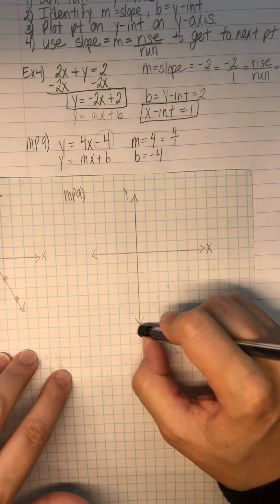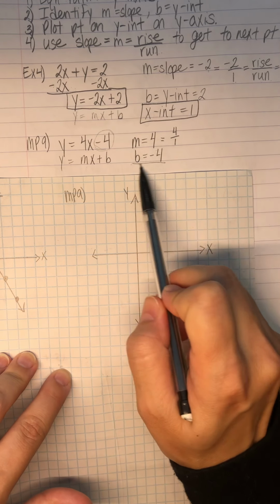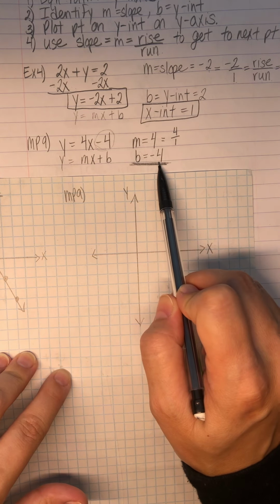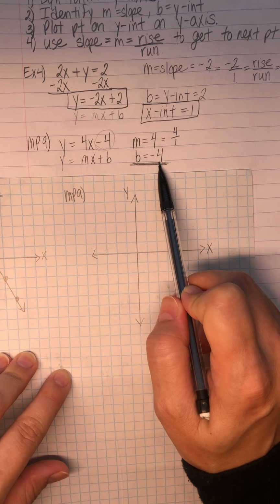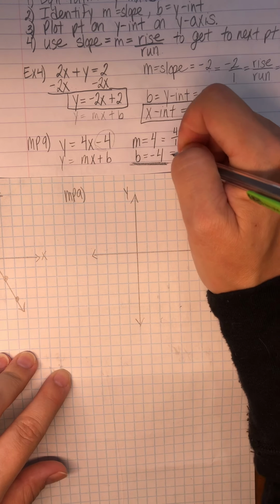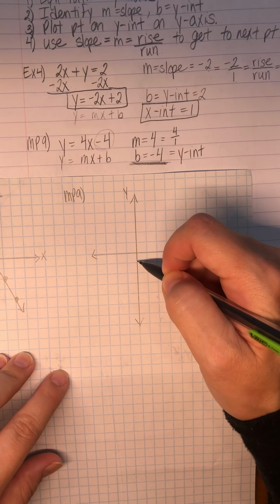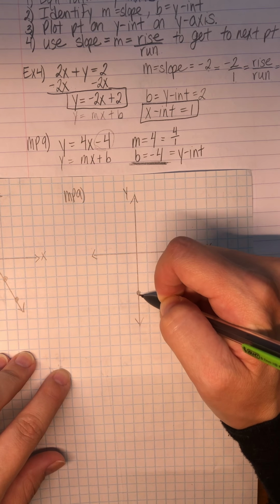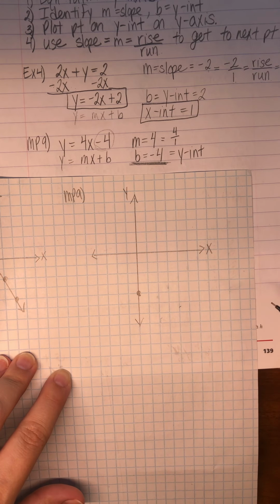Okay, we are going to start at the y-intercept. So the y-intercept is always the starting point. That's always where you begin from on your graph. So let's go ahead and plot this on the y-axis. We're going to plot negative 4. So we're going to go 1, 2, 3, 4 down, and we're going to plot that point right there. That is our y-intercept.